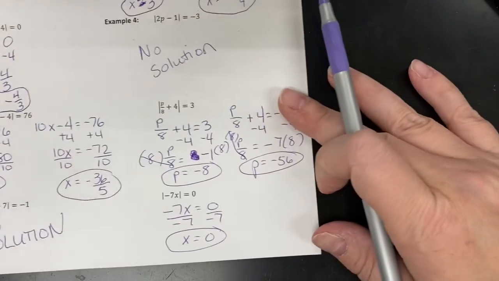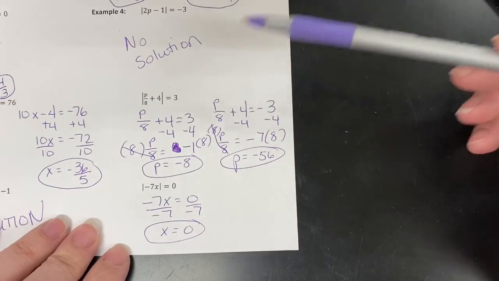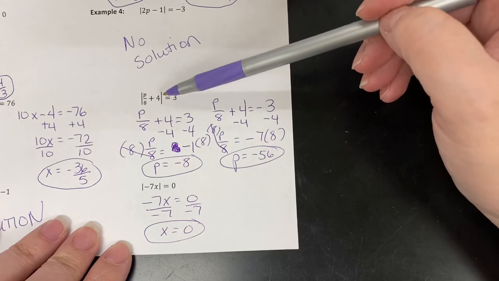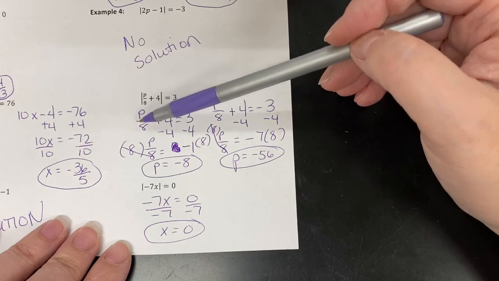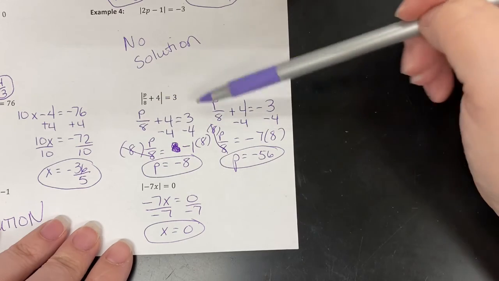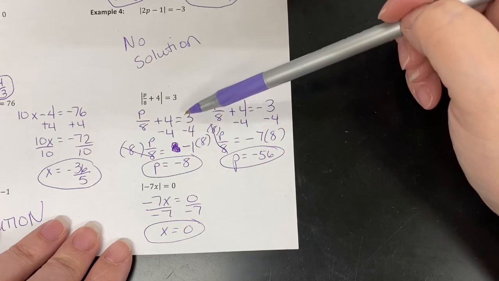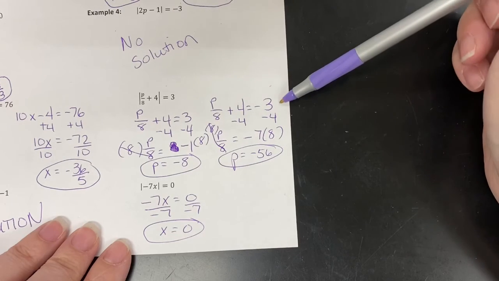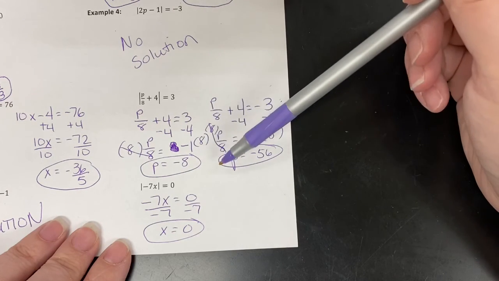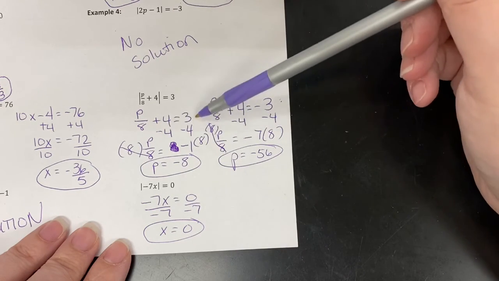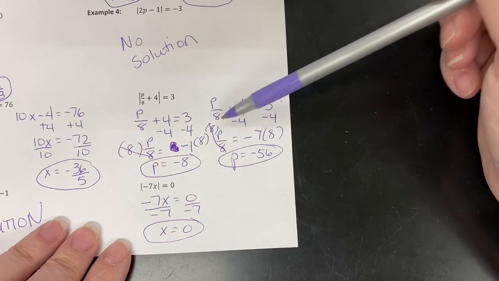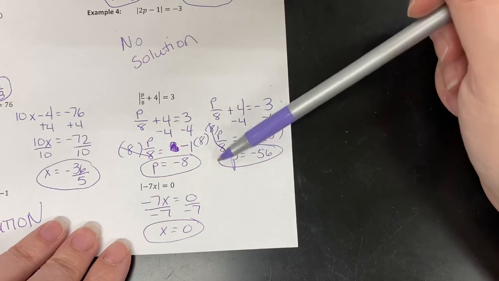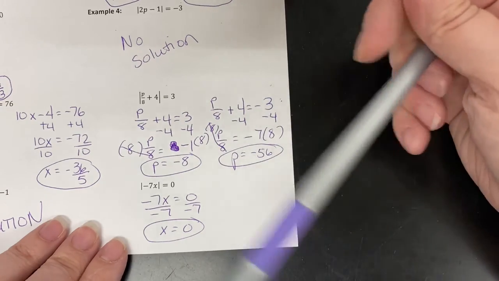Taking a look at the other one here, it starts off with a fraction, but when you get rid of the fraction, you actually end up with a whole number. So our answer won't have a fraction. Setting up both equations, one where it equals positive 3, one where it equals negative 3, solve them both. For this one, we needed to subtract the 4 first and then multiply by 8 second. And that's the step in both problems. So I get negative 8 and negative 56.